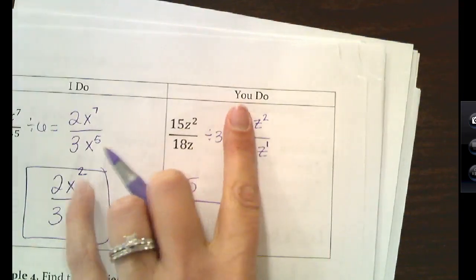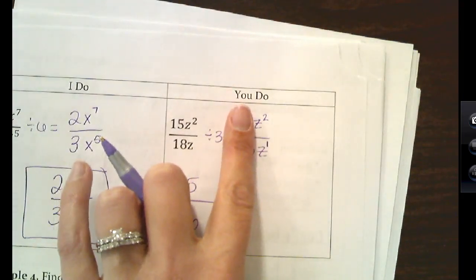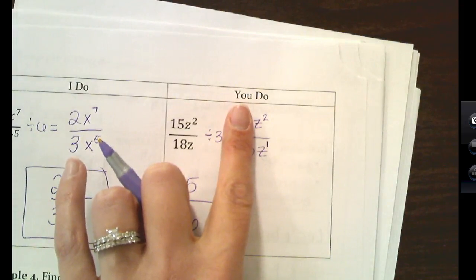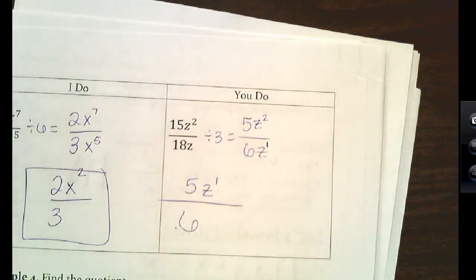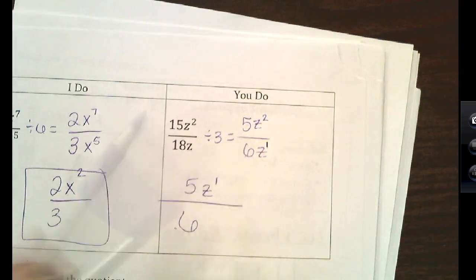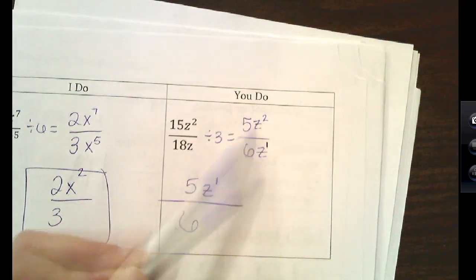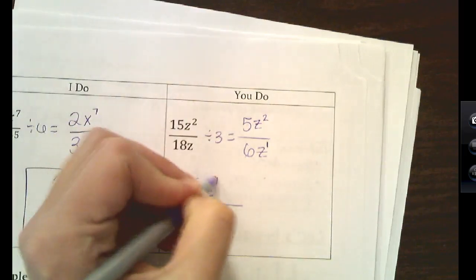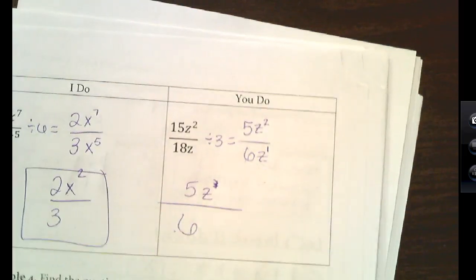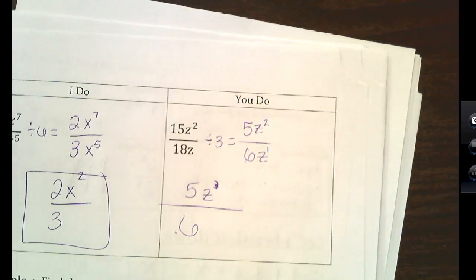Now I have to simplify z squared divided by z to the 1st power. What are you left with? What's 2 minus 1? 1. So it would be z to the 1st power. And the z's would be in my numerator because I had more z's in my numerator than my denominator. Now, if you have a 1st power, you don't technically have to write that. You could just say 5z. Because it's implied that if you just have that, the exponent is always a 1. Good? All right. Let's jump down to our last example.